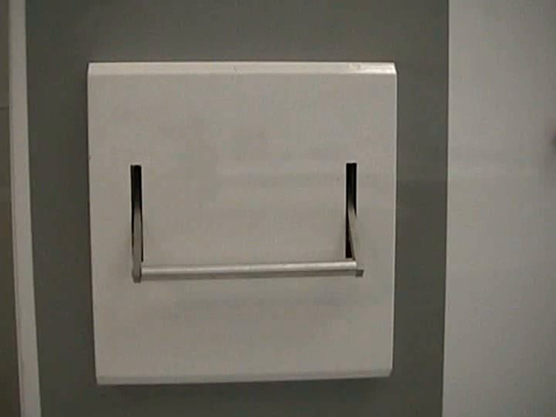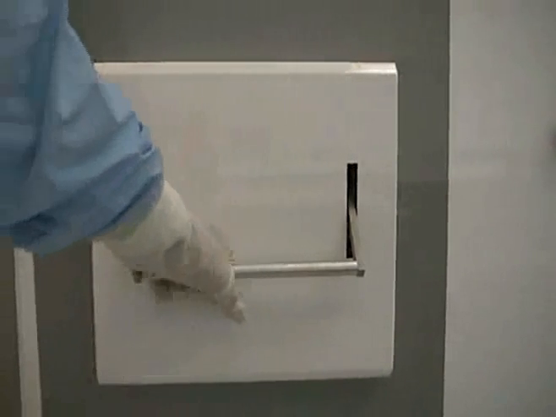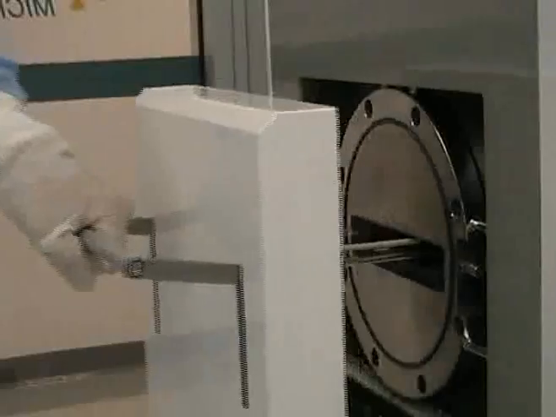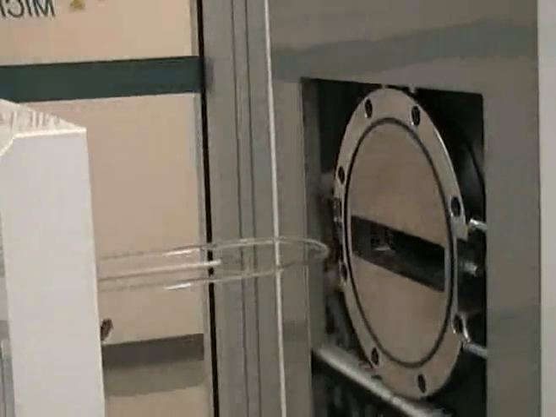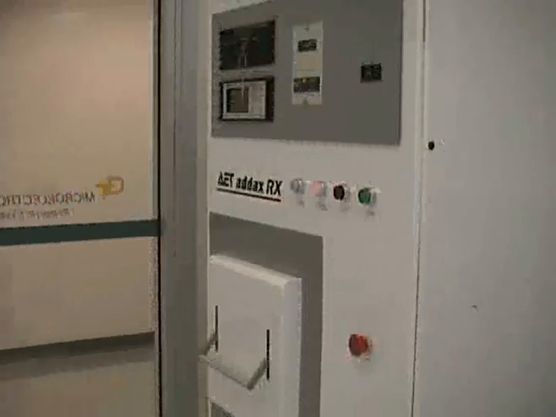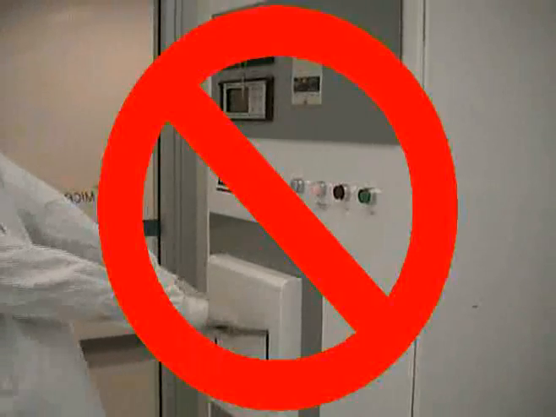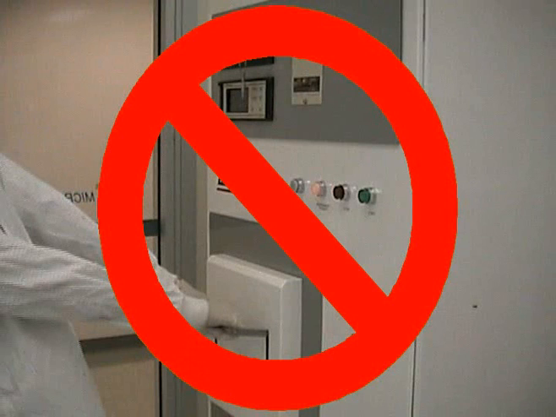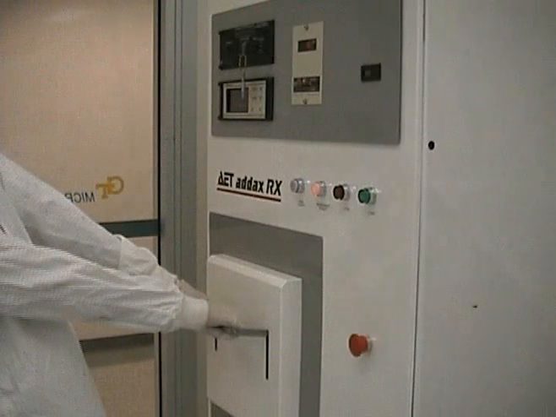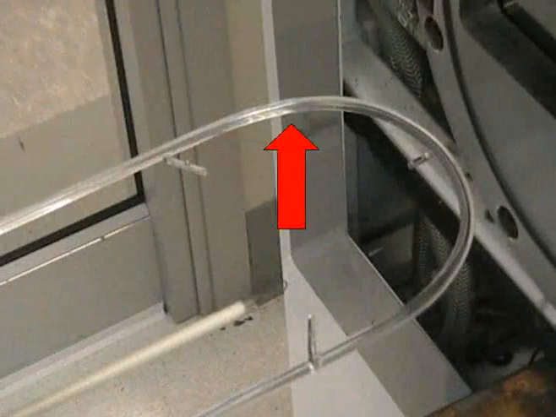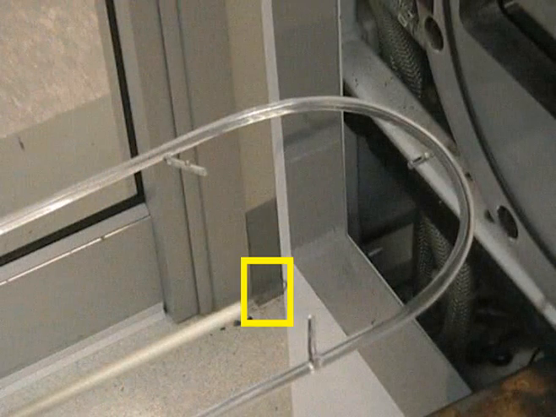Now we will go over the procedure for loading a sample. Lift the bar on the chamber door and gently pull the door open. The sample holder is set up for a 4-inch wafer. If you find the chamber door locked, please contact MIRC staff. Be extremely careful with the quartz holder and thermocouple wires.